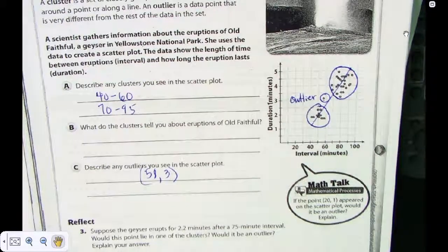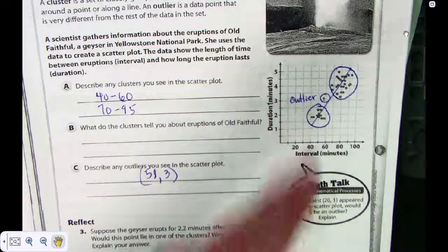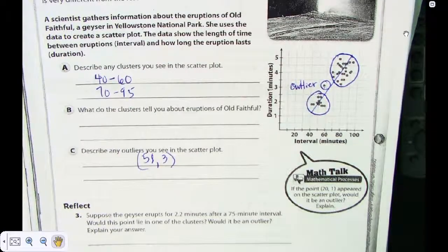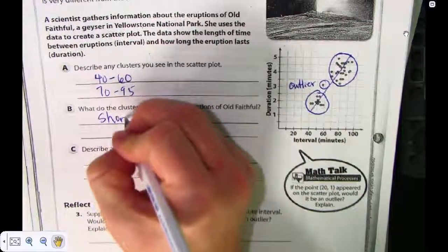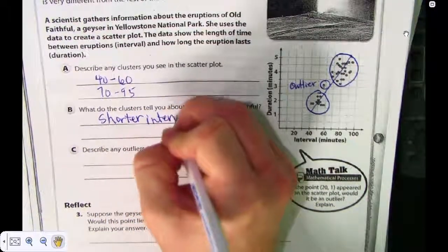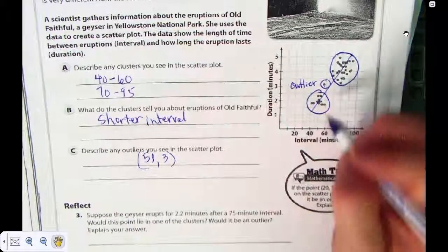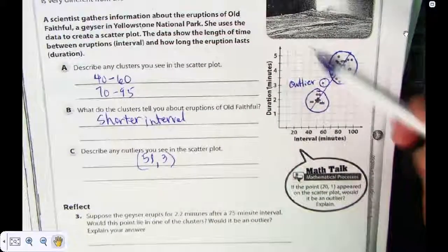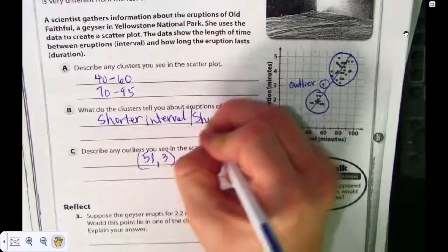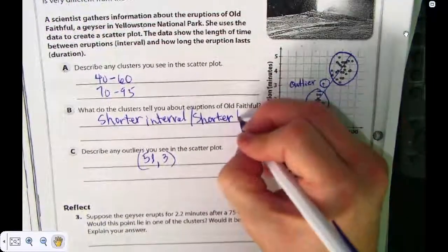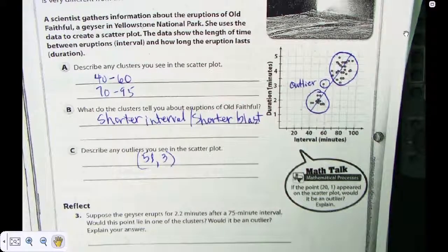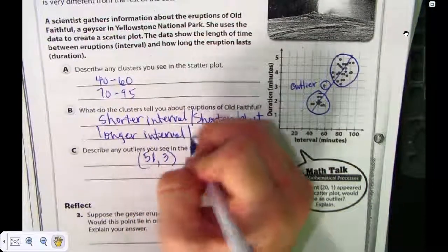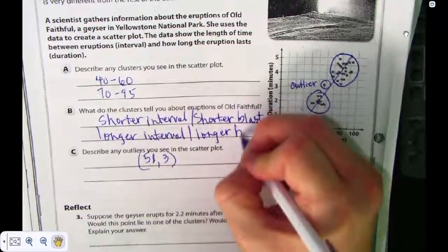Okay? But generally speaking, what can you say about what happened with the interval? The shorter the interval, the shorter the length of the blast, right? I'm just going to put shorter blast. The longer the interval was between each one, the longer the blast.